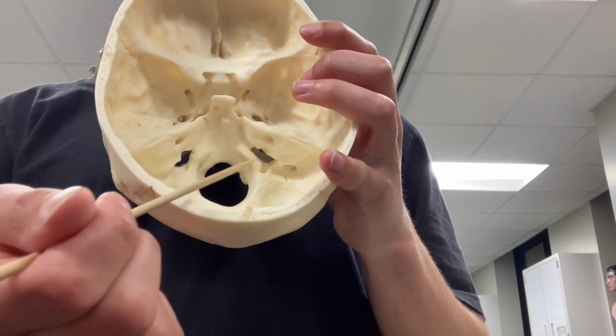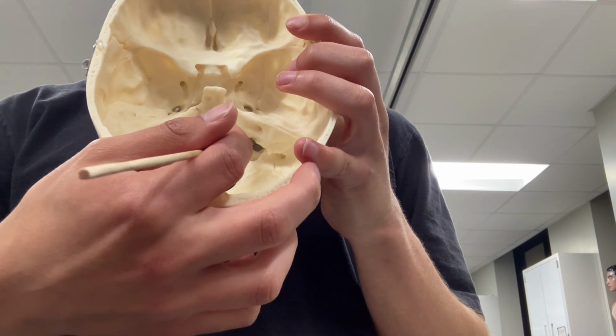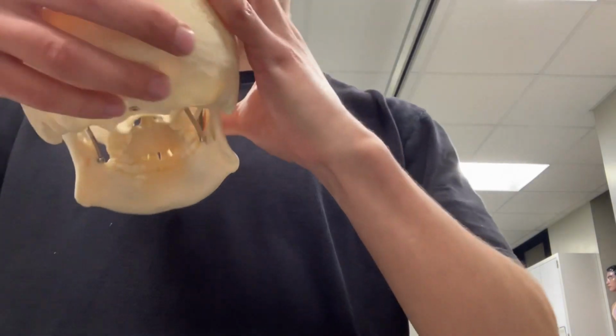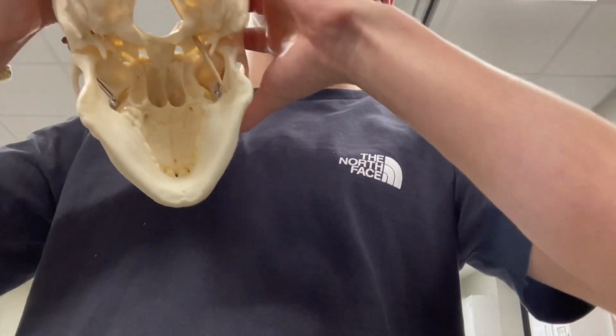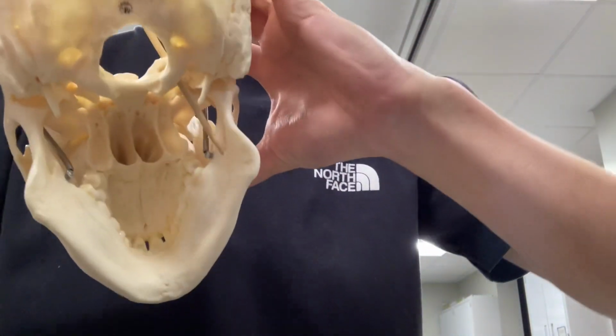It's posterior to that triangular portion. So this is the jugular foramen. It's in between the temporal and occipital bones. If we go like this, we can see it comes through right there. So that's the jugular foramen.